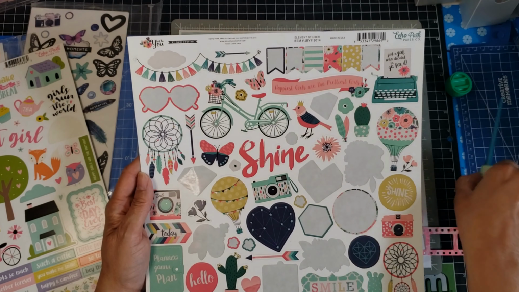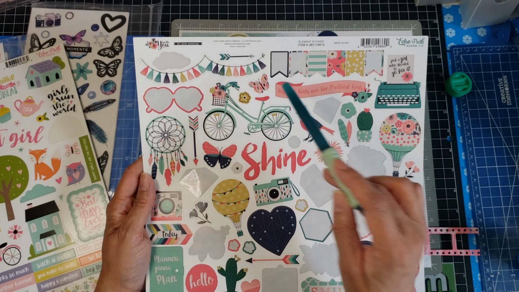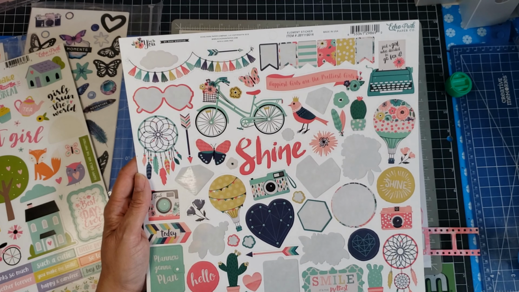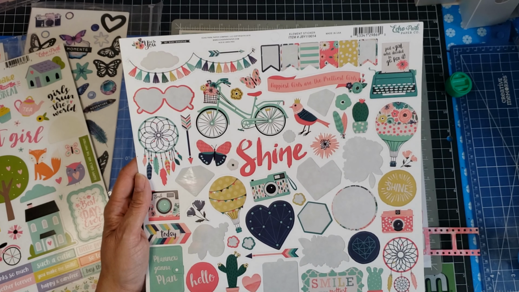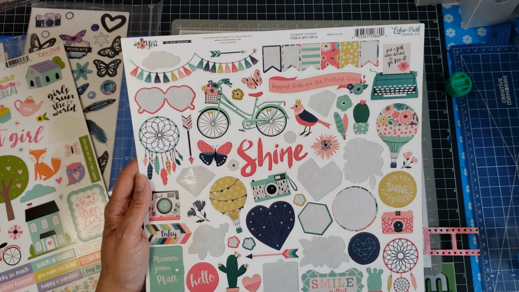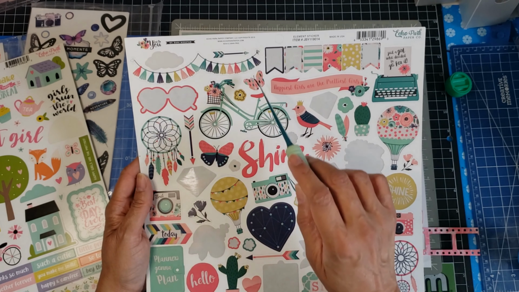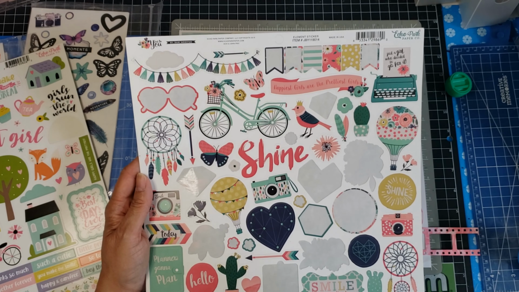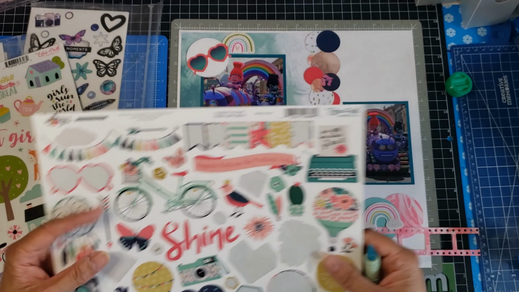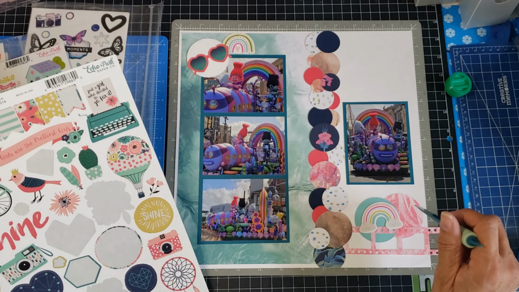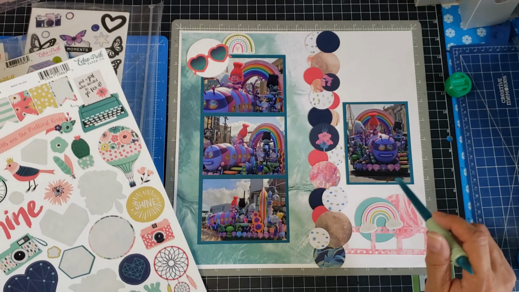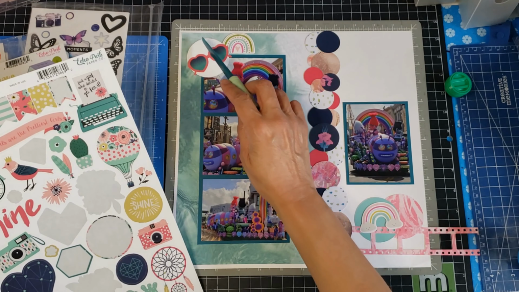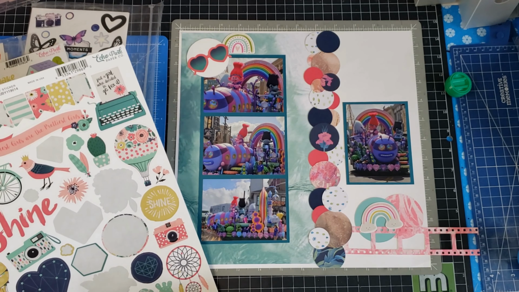Next, on this sticker sheet, I see 1, 2, I thought I saw a third butterfly. Yeah, 3. So I have 3 butterflies right here on this layout. So I think I'm going to take this larger butterfly and put it down here and take one of the smaller butterflies, maybe both, and put them here.